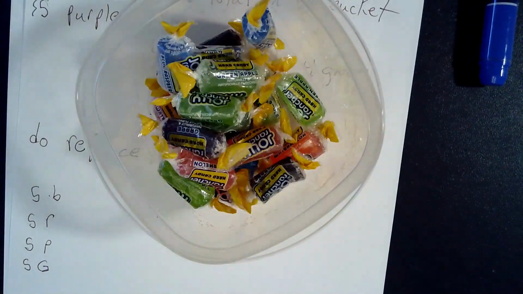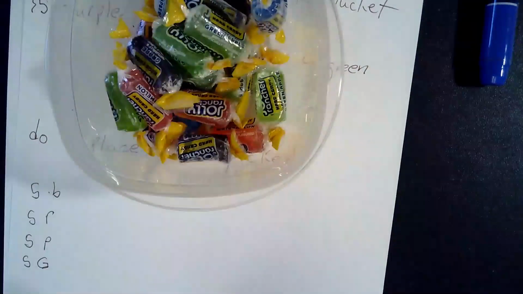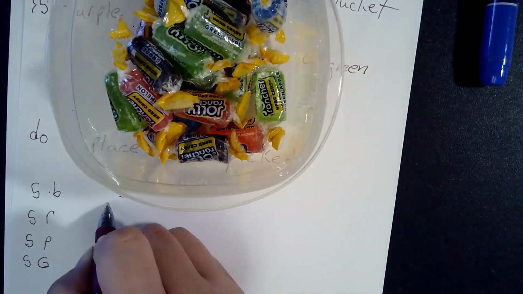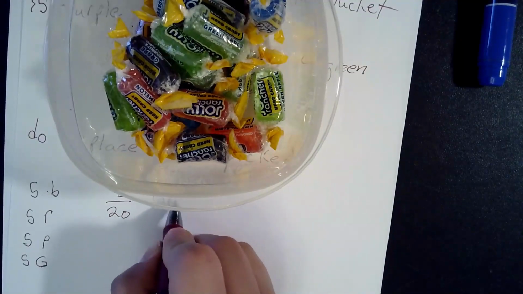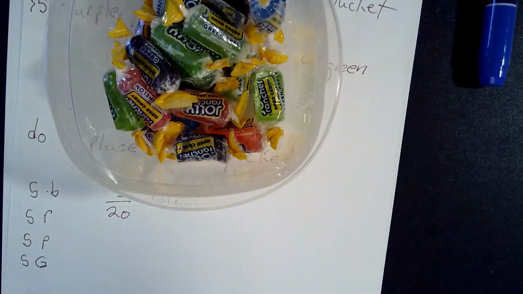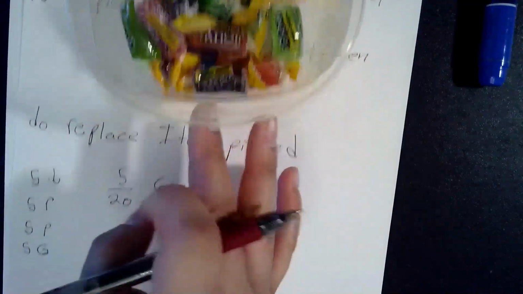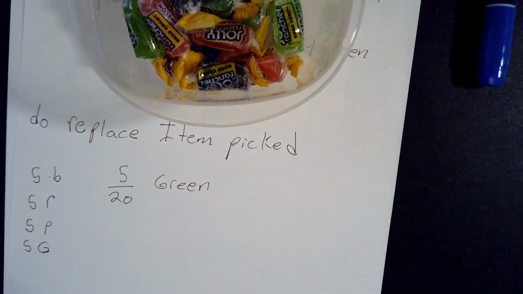Now I had a 5 out of 20 chance of pulling a green, right? Is that going to change because I placed it back? No, it's not.